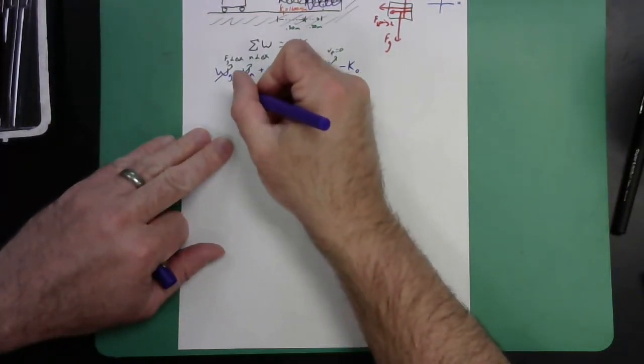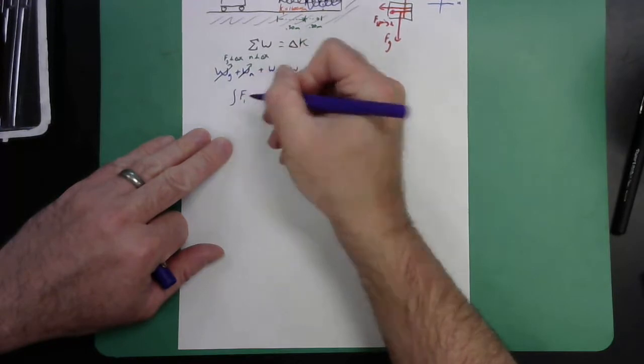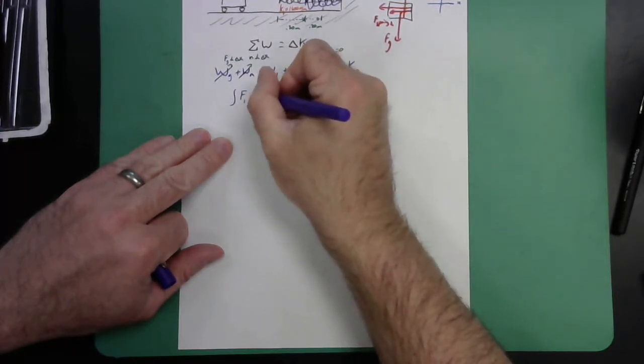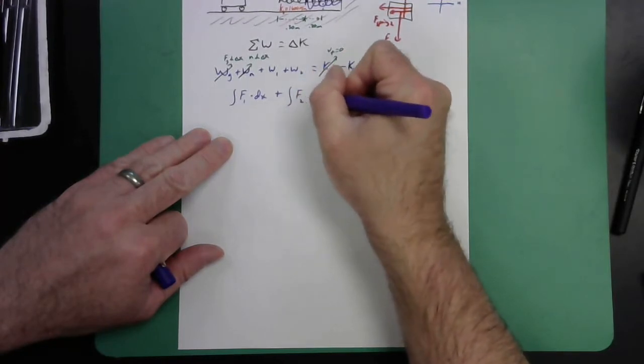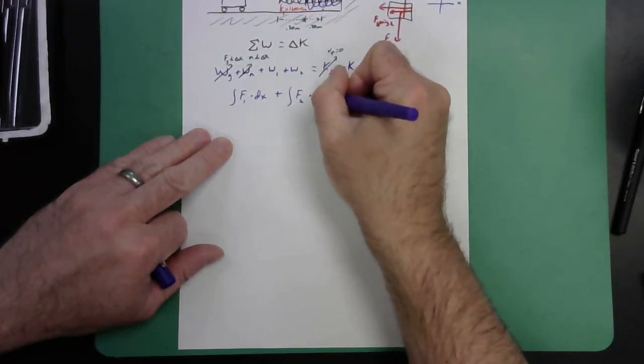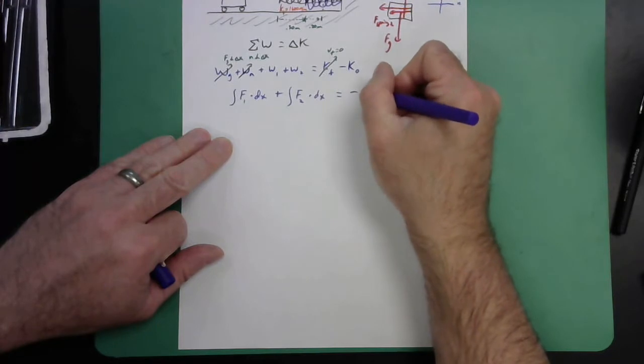So I'm going to do my integral of the force of spring 1 dot dx plus my integral of the force of spring 2 dot dx. And that'll equal minus the initial kinetic energy.